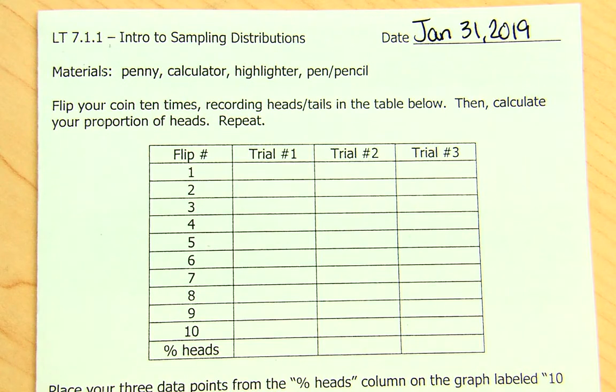Okay, so we've talked about several different types of distributions. We talked about the normal distribution. Last unit, we talked about the geometric distribution and the binomial distribution. Now we're going to talk about sampling distributions. This relates back to what we did in some of the previous things, but it's a little different.